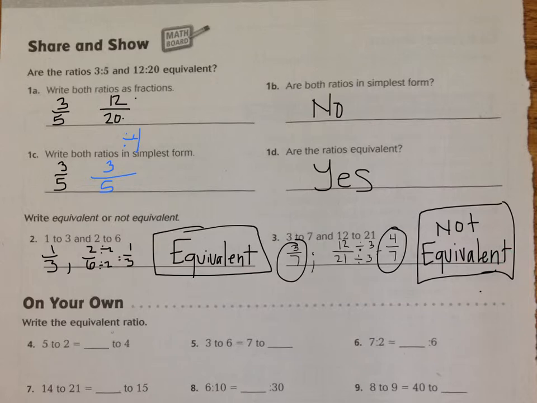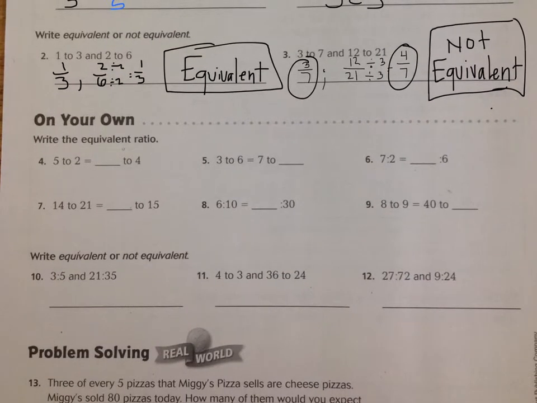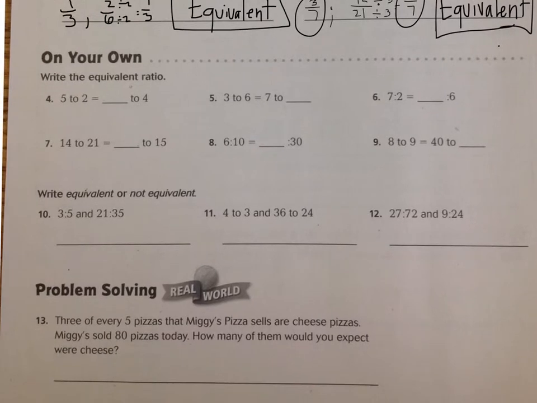For the on your own, the first set, they're asking you to find the equivalent ratio. Remember, ratios can be written as fractions, and so you're essentially trying to find an equivalent fraction, but you're writing it as a ratio. And then on 10, 11, 12, you're writing equivalent or not equivalent. You're not writing yes or no, you're writing equivalent or not equivalent, and then you're problem solving. So press pause while you work on the on your own section and problem solving.